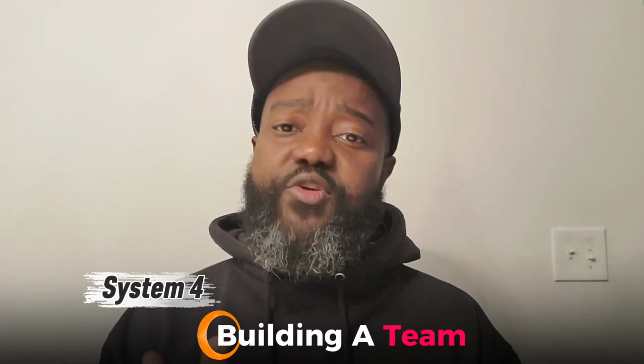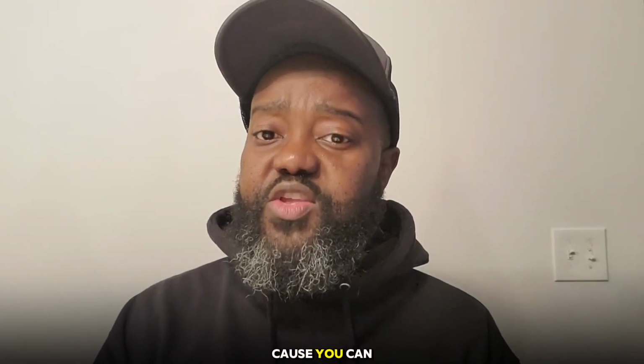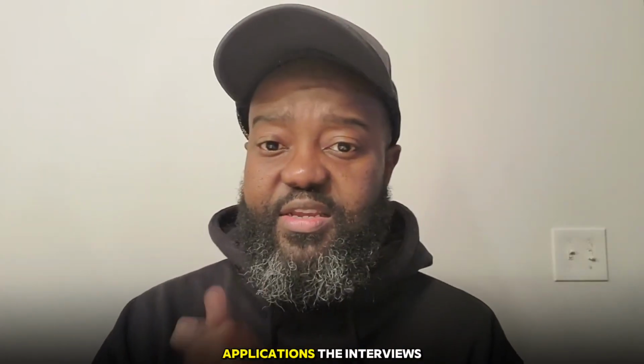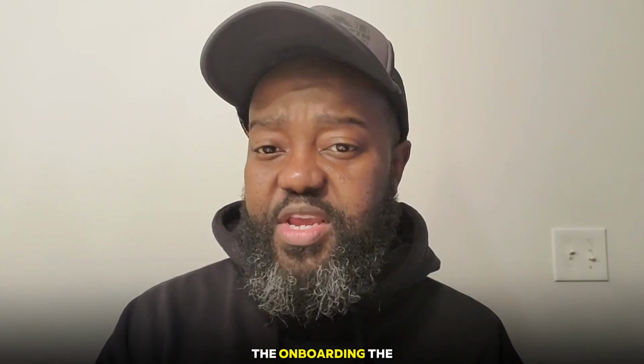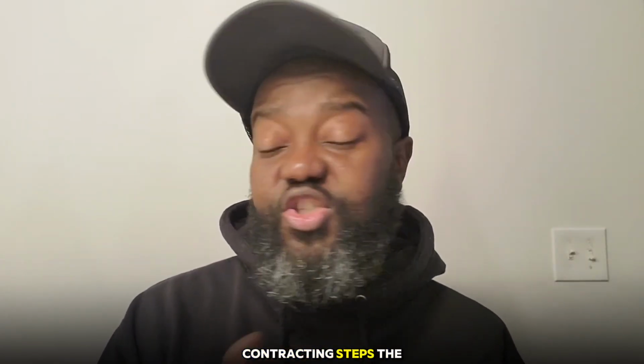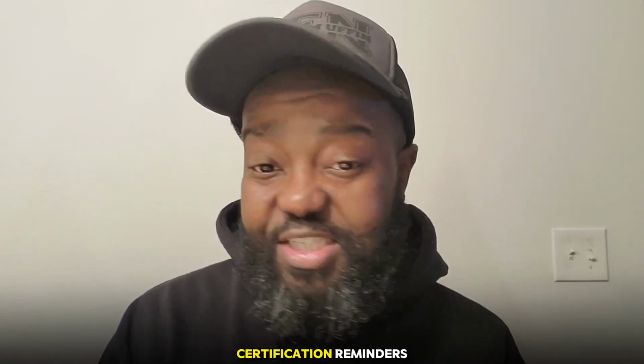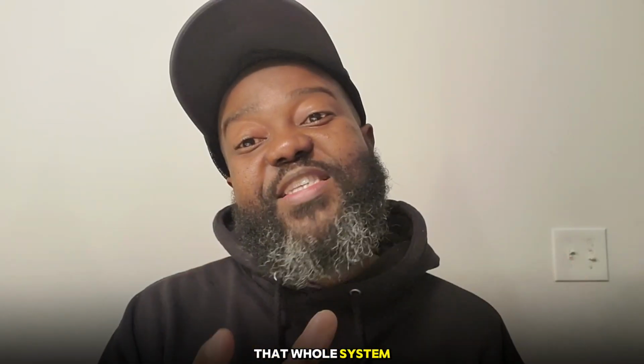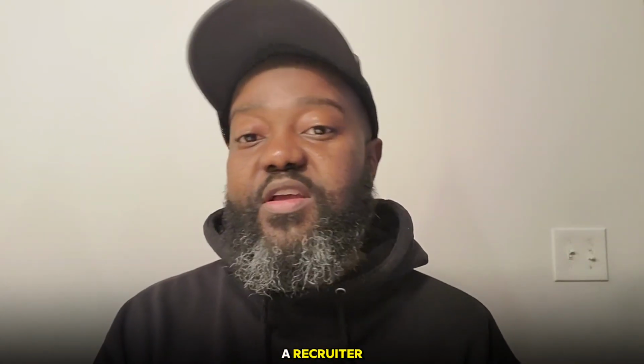System number 4, if you're building a team: agent recruitment and training automation. This to me is game changing because you can use HighLevel to automate the agent applications, the interviews, the onboarding, the contracting steps, the training modules, certification reminders, because you know they need them, and performance tracking. And you can duplicate that whole system that you have for yourself for them. So that makes you more attractive as a recruiter.